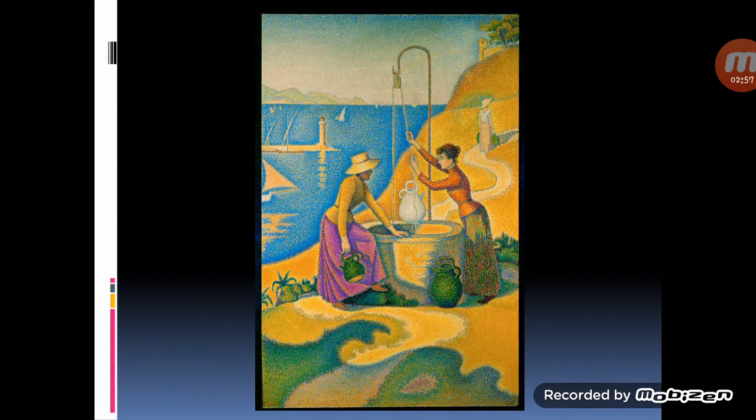So if you want to paint an area of green in your painting, instead of mixing a nice green on your palette, you could use small dots of yellow, blue and green to create the appearance of green. The resulting green will depend on the proportion of different colors you use.